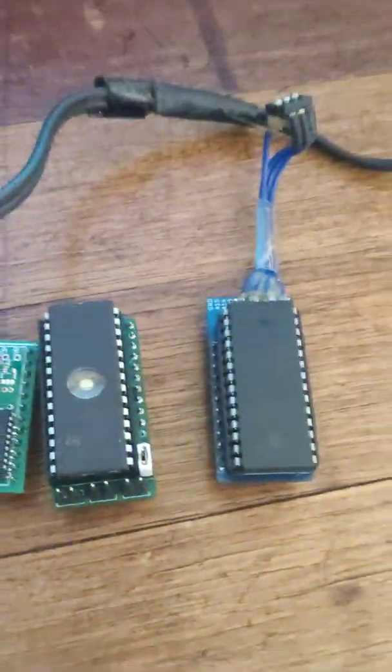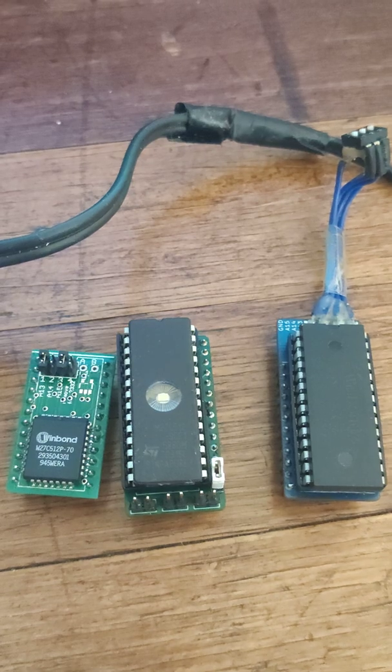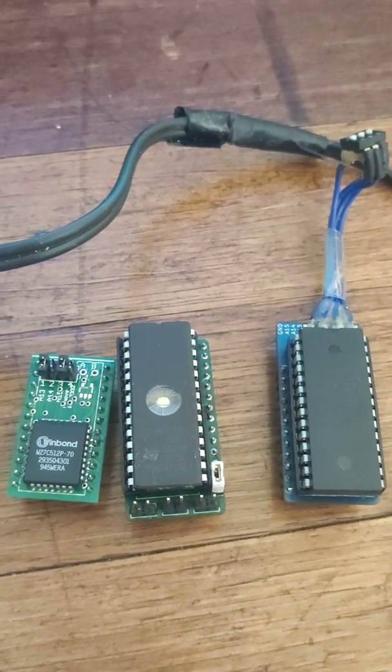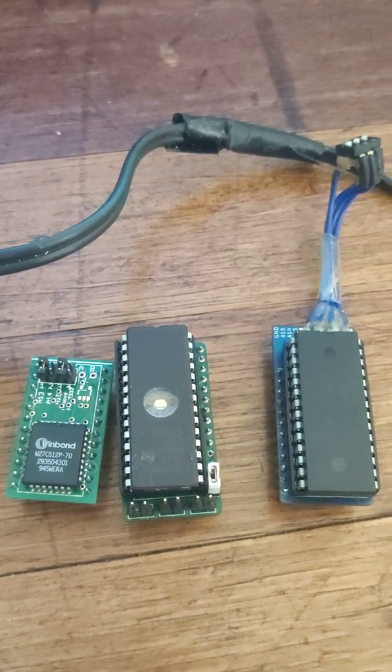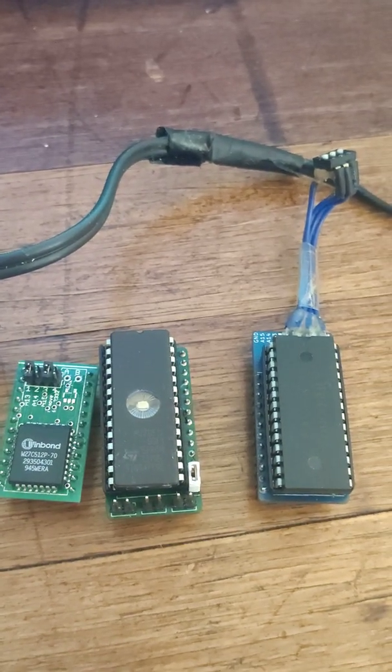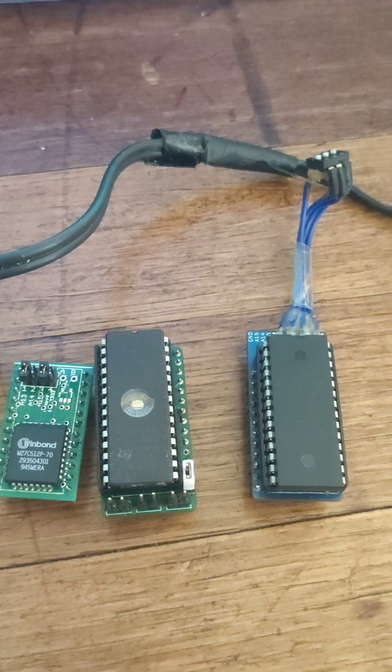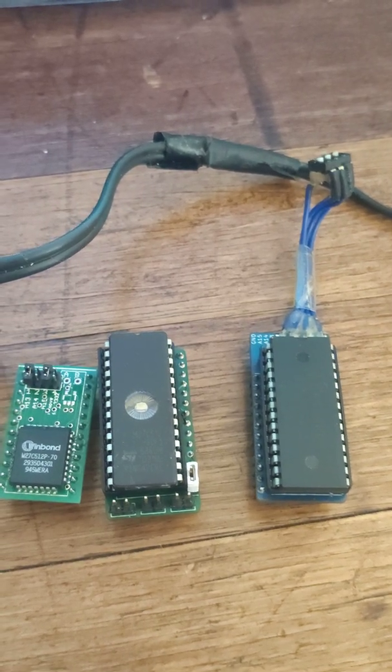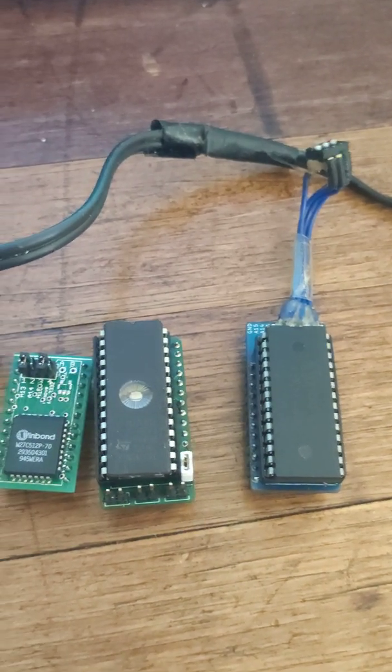So these, by the way, all these three chips work with no problems in the Commodore 64. It's just this particular VIC-20 that they don't work in. I would assume that it probably wouldn't work in other VIC-20s, but it's not the actual design of the circuit board.